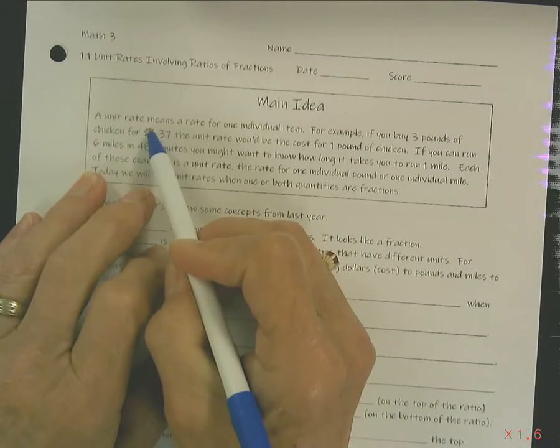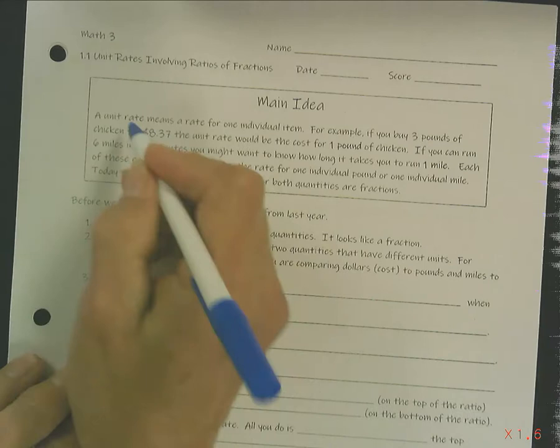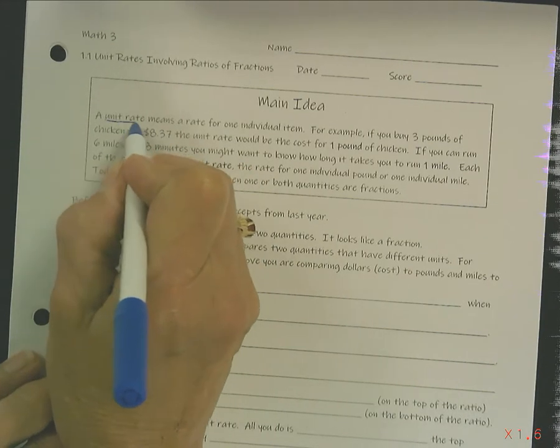All right, so what's the main idea? A unit rate. Let's underline unit rate because that is the main idea for the day.